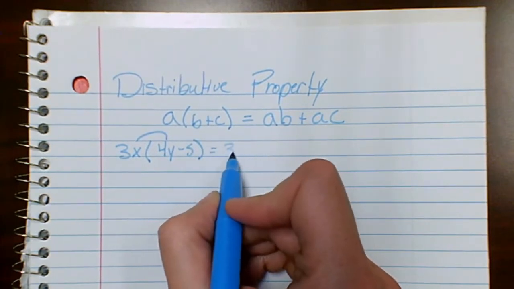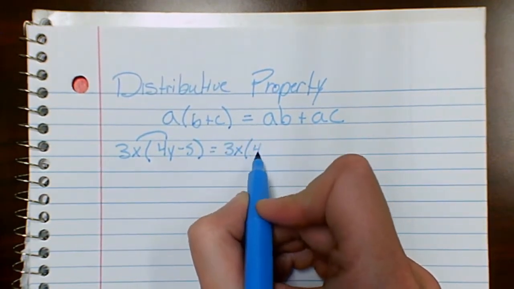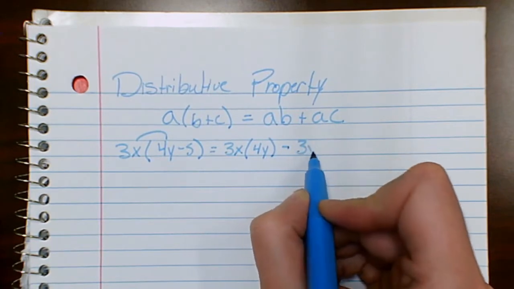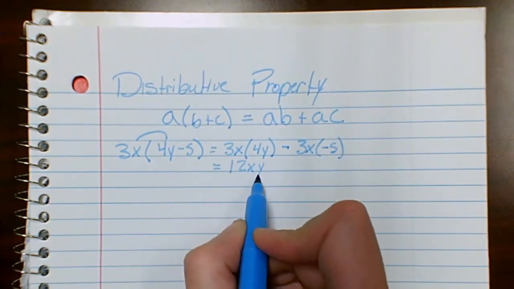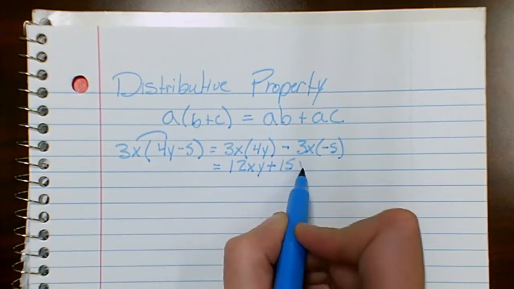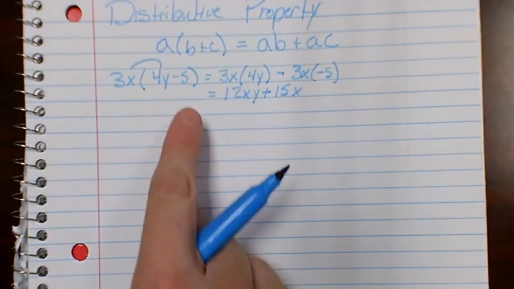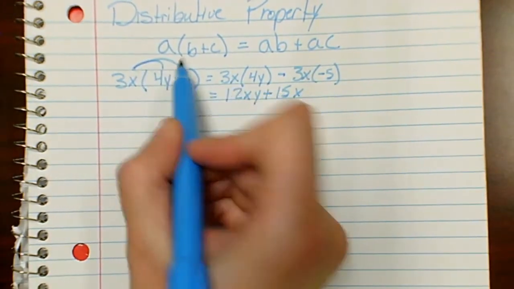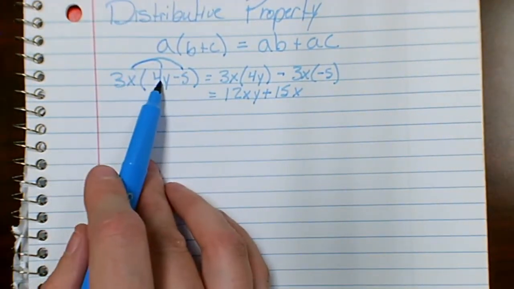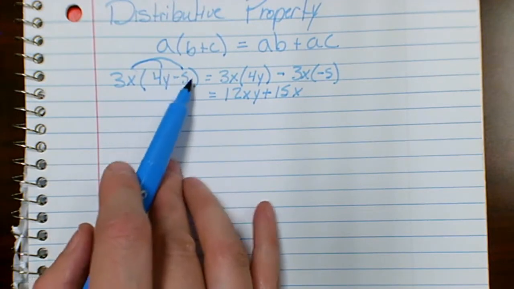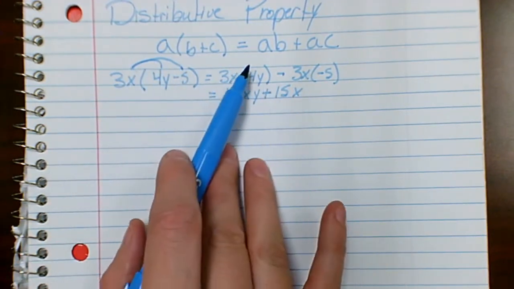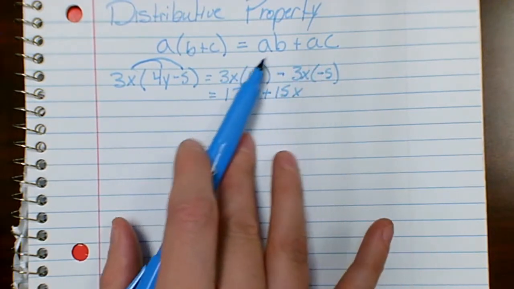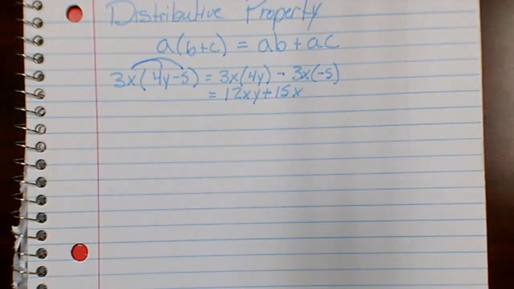So some examples: 3x times (4y minus 5). I will write this out the first time. So 3x times 4y minus 3x times negative 5. This will be 12xy plus 15x. Typically, I just say 3x times 4y, 3x times negative 5. I just use my little arches to display the multiplication. You do not typically have to write this out unless you're instructed to do so, or if that is your preference.